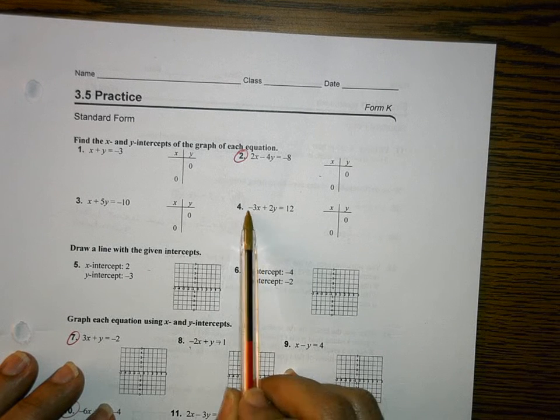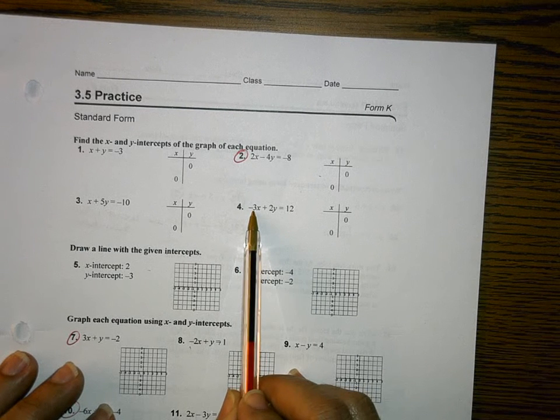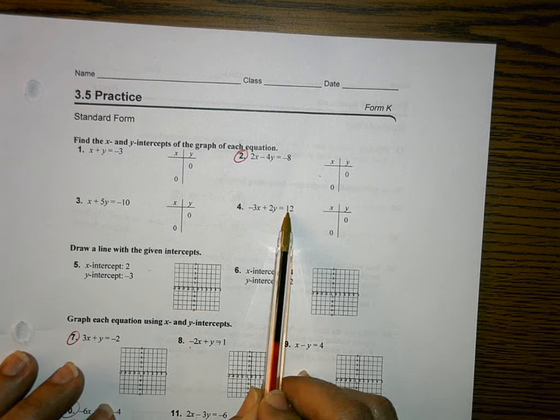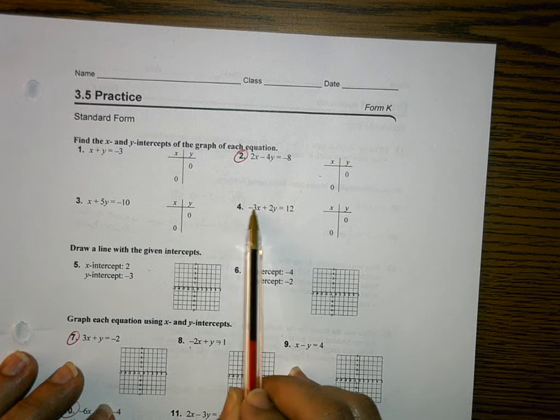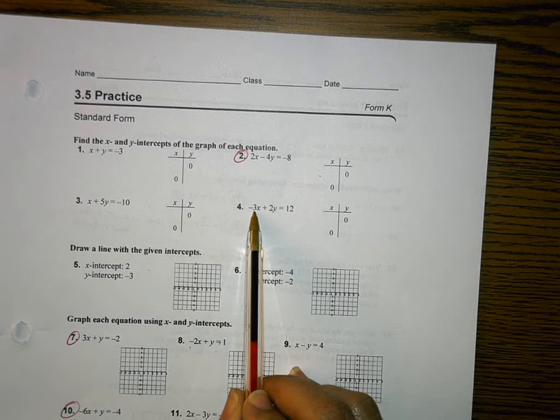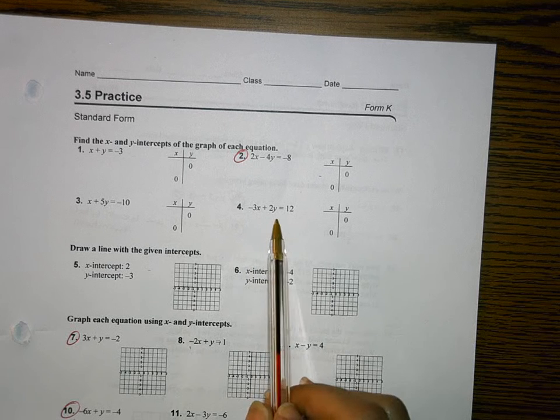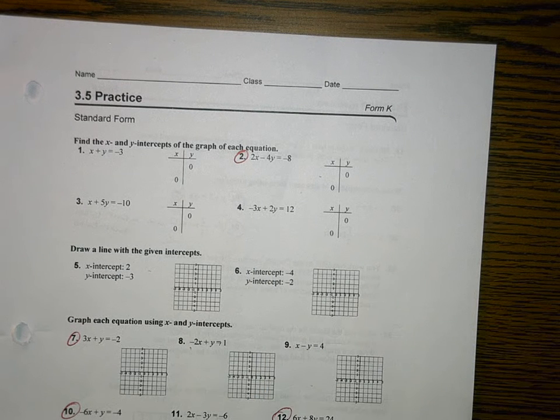Okay, as you can see here, our a value is -3 and positive 2y equals 12. Okay, we will work with the negative a value. I don't want you to be scared of it. It's just that in higher math, we would like this to be positive and we would change it. But here for this case, for this math one, for this worksheet, we are okay.